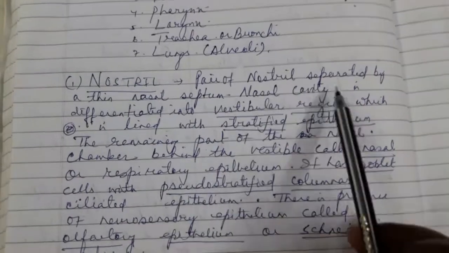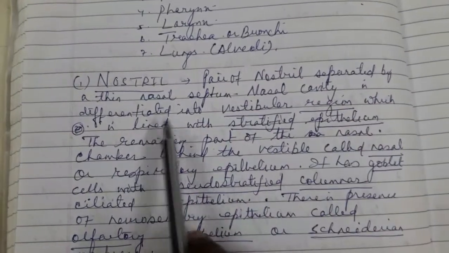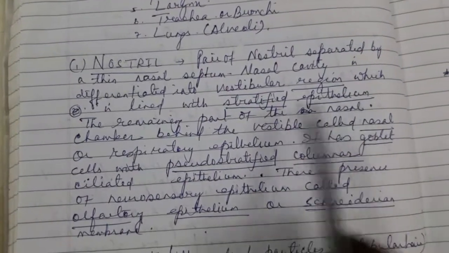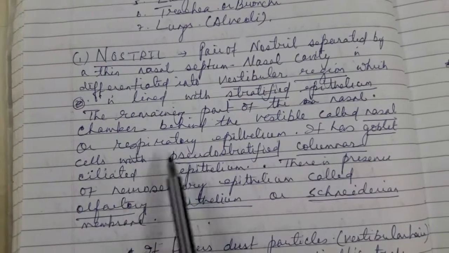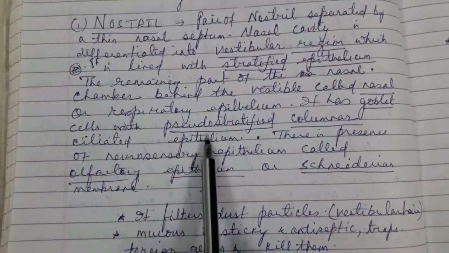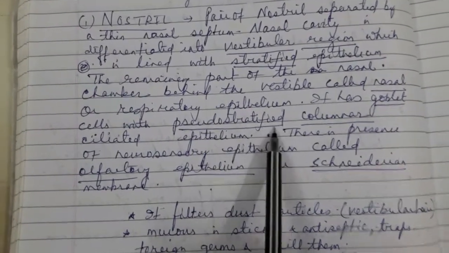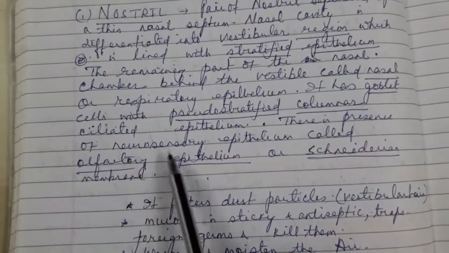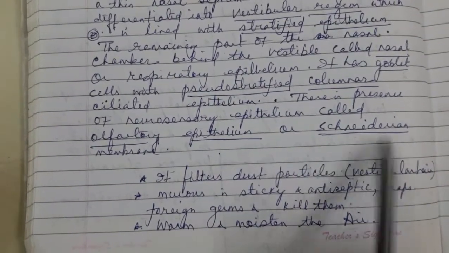A pair of nostrils separated by a thin nasal septum. The nasal cavity is differentiated into the vestibular region, which is lined with stratified epithelium. The remaining part of the nasal chamber behind the vestibule is called the nasal or respiratory epithelium. It has goblet cells with pseudostratified columnar ciliated epithelium. There is presence of neurosensory epithelium called olfactory epithelium or Schneiderian membrane.